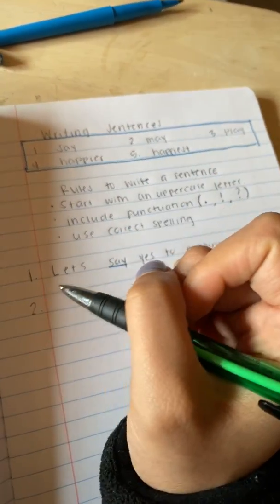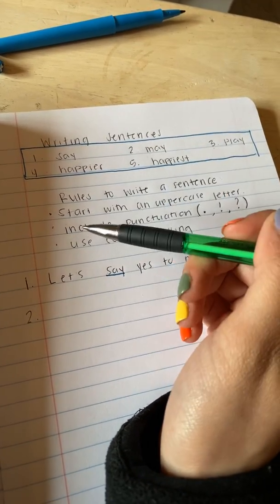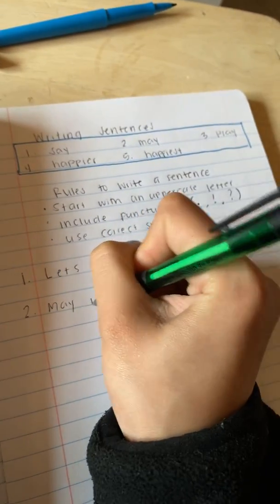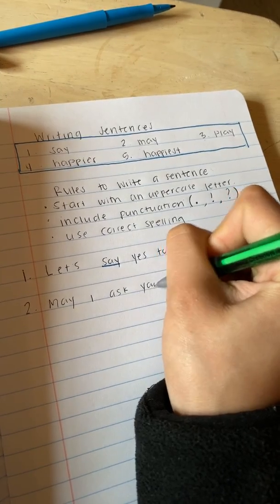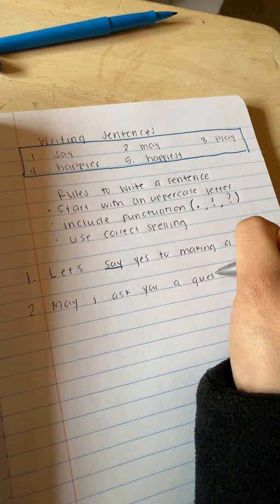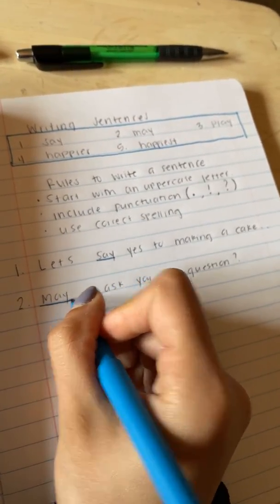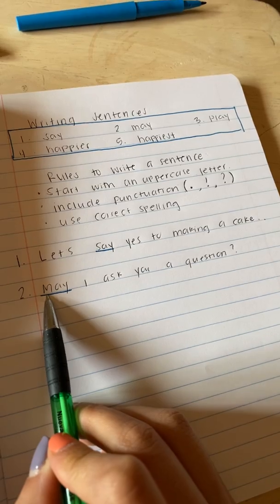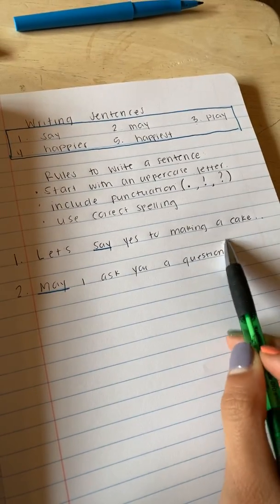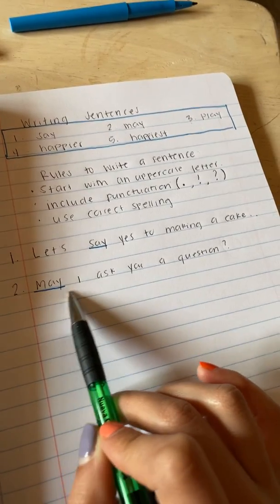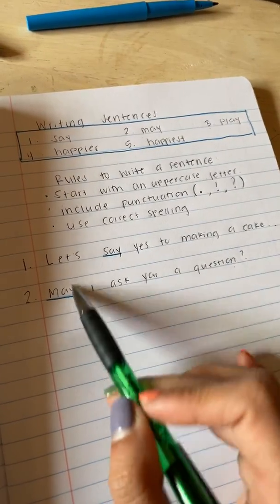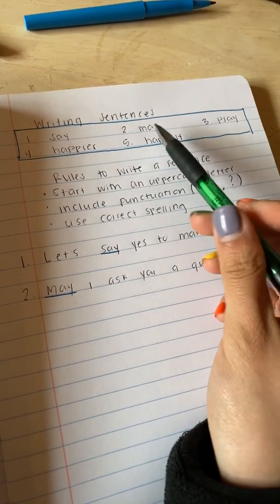Number 2 is may. Now this may is the word may as in, may I ask you a question? May. Underline your word and then make sure you have everything correct. So your capital, your uppercase, and then your punctuation at the end. And just reread your sentence to make sure you spelled everything correctly. You have correct spelling. Your spelling word should be spelled the same way you have it on your list.